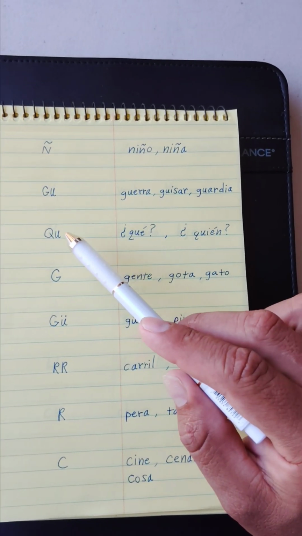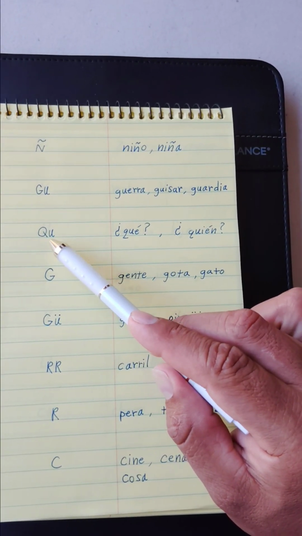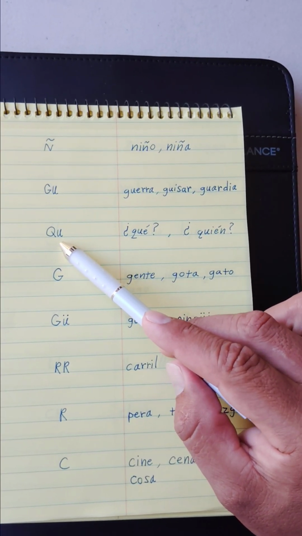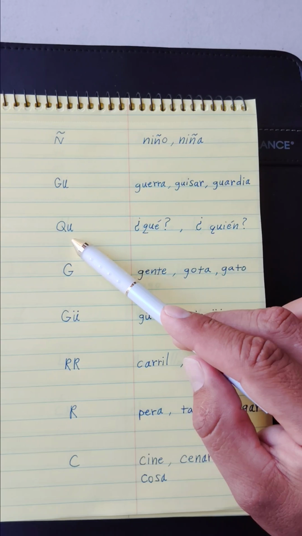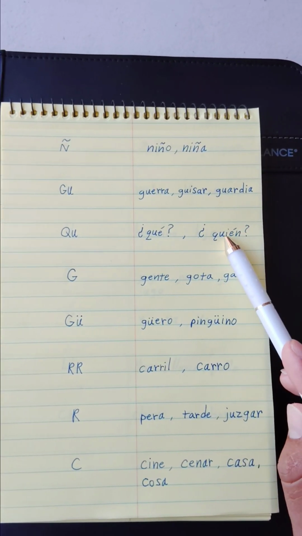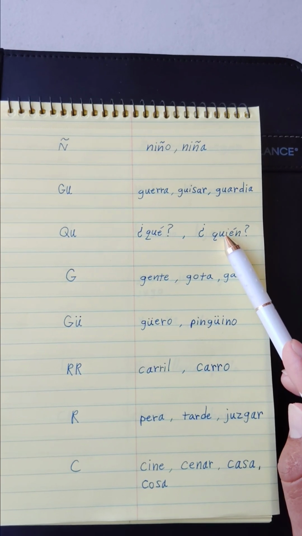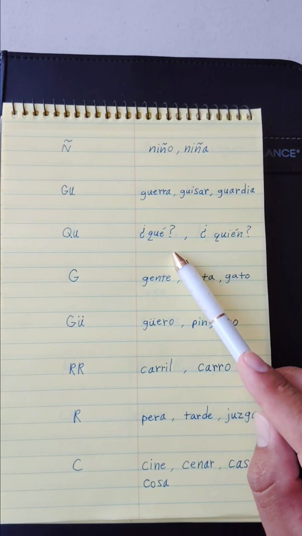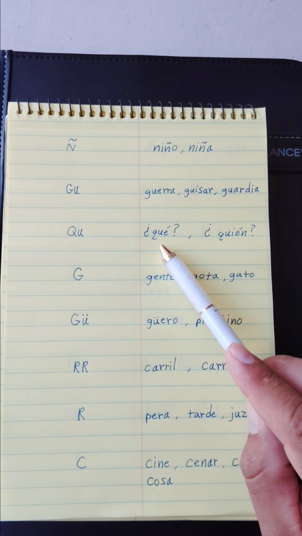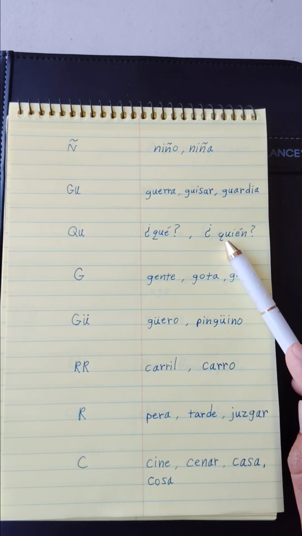Now moving on to this combination, the Q with the letter U. This makes a K sound. And only an E or an I can follow this combination. So here I have two examples. ¿Qué? What? ¿Quién? Who?